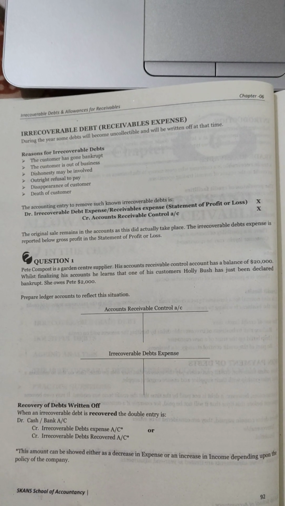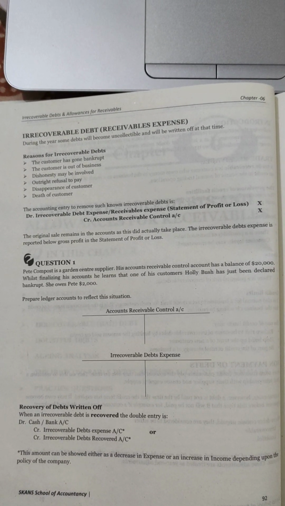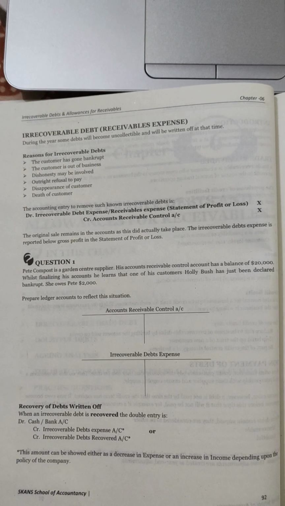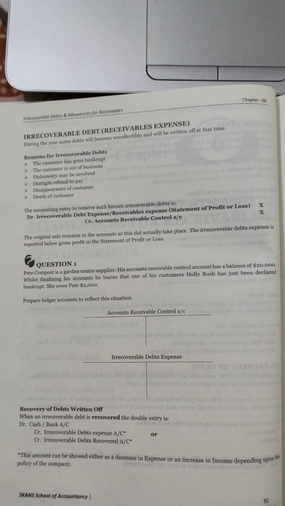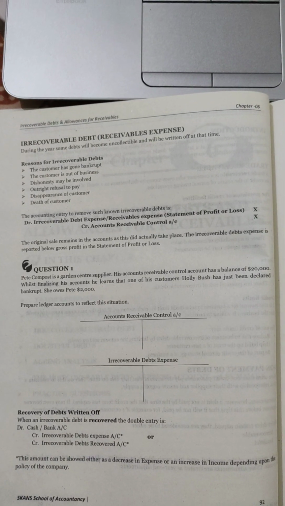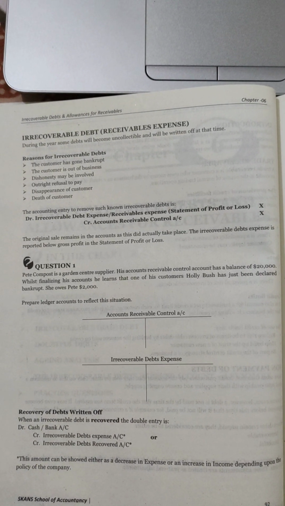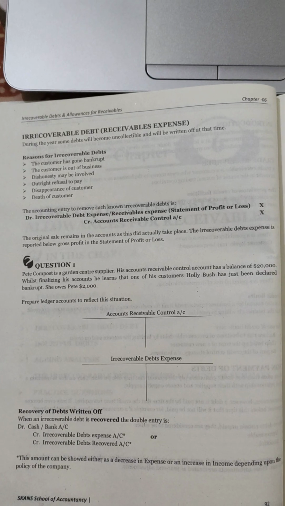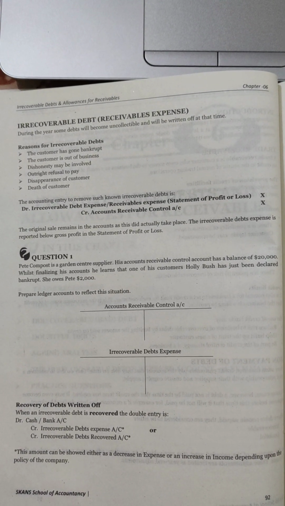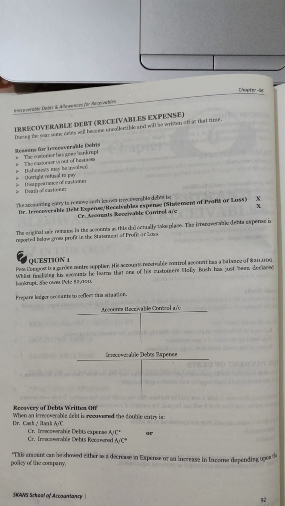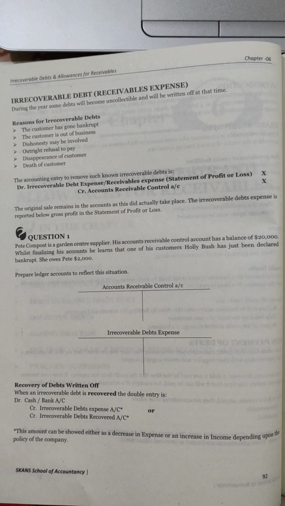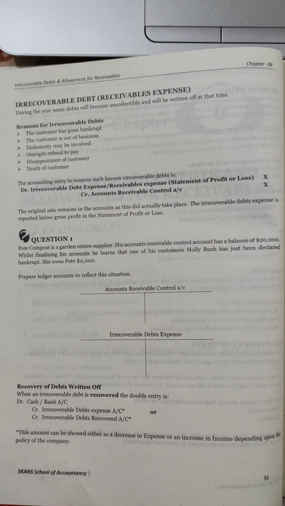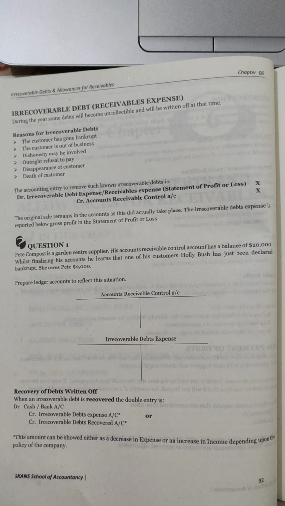When an irrecoverable debt is recovered, the double entry is debit cash or bank account, and credit irrecoverable debt account or irrecoverable debt recovered. This amount can be shown either as a decrease in expense or an increase in income depending upon the policy of the company.